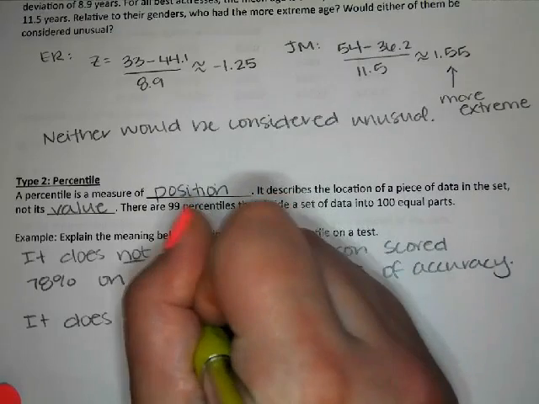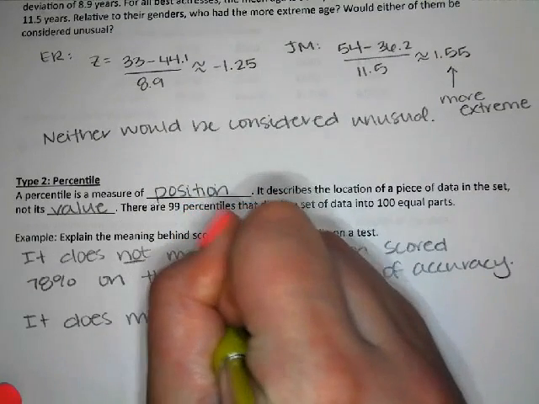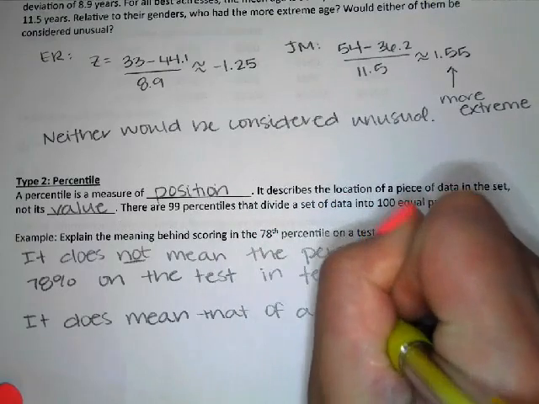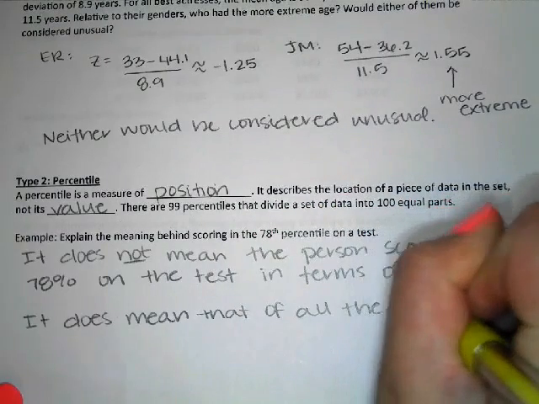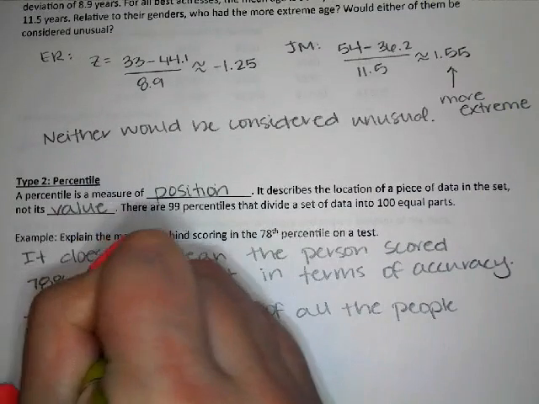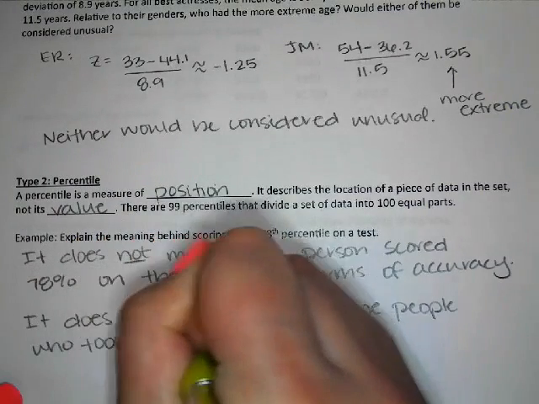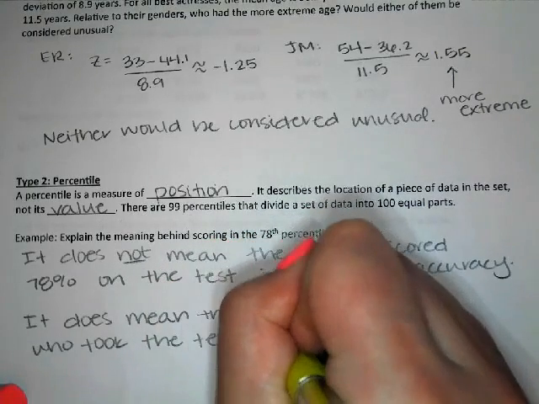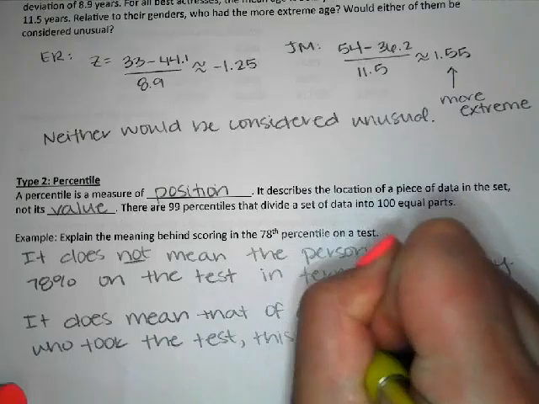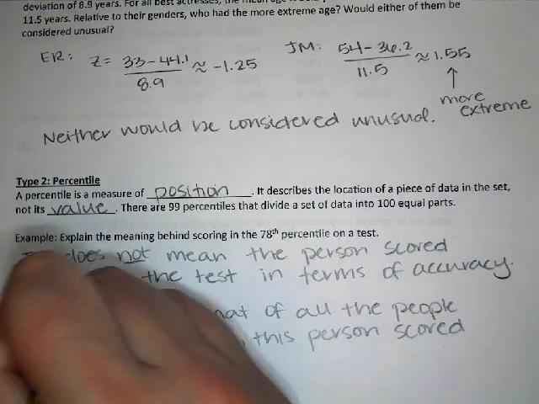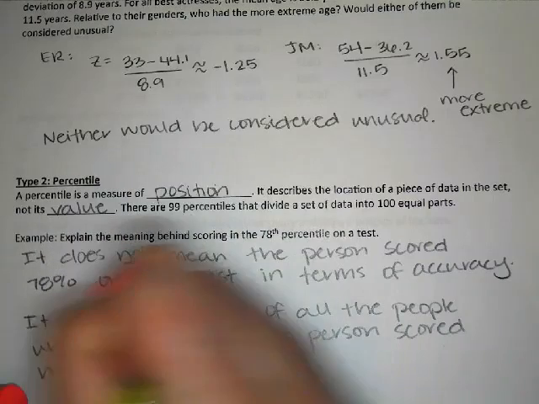It does mean that of all the people who took the test, whoever this person is, scored higher than 78% of them.